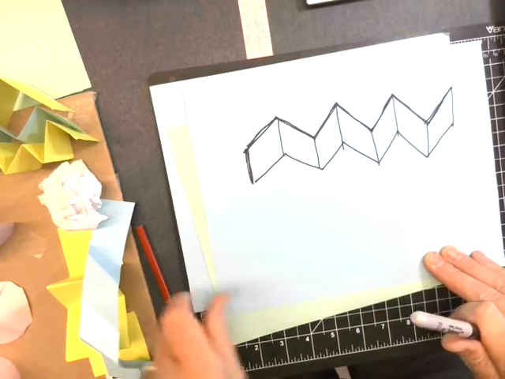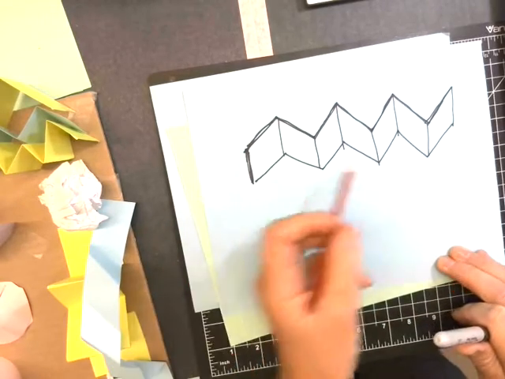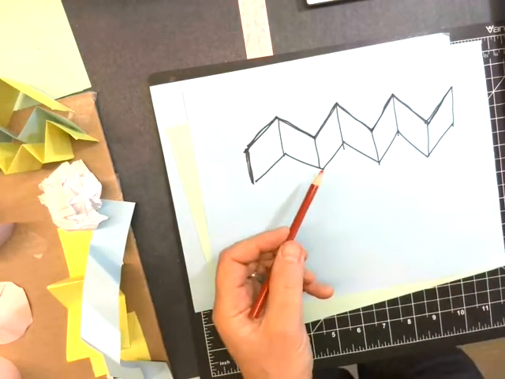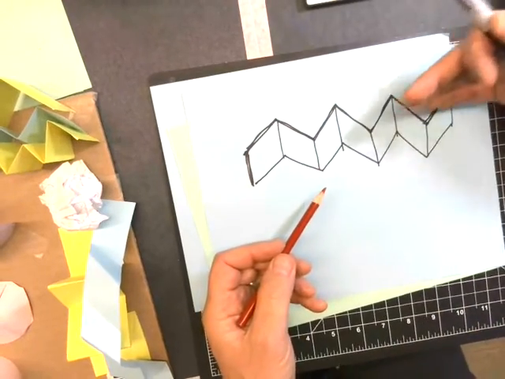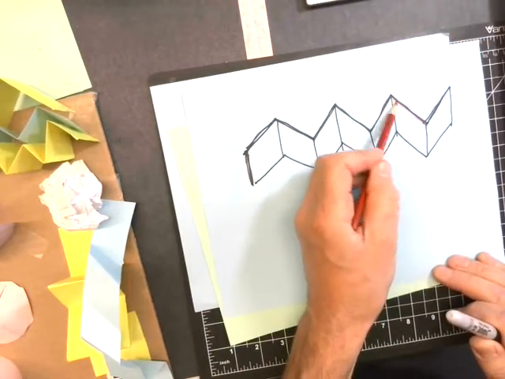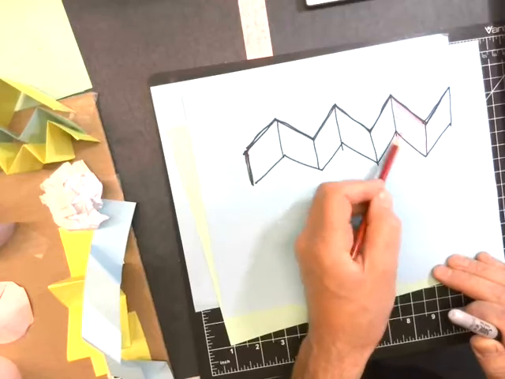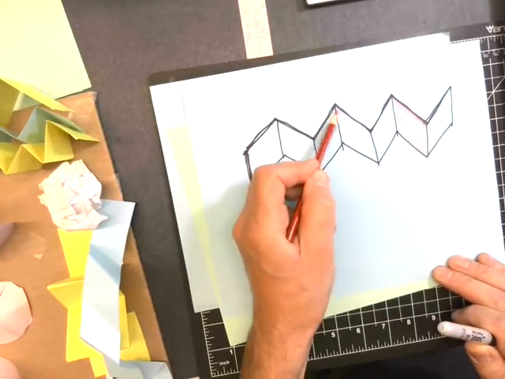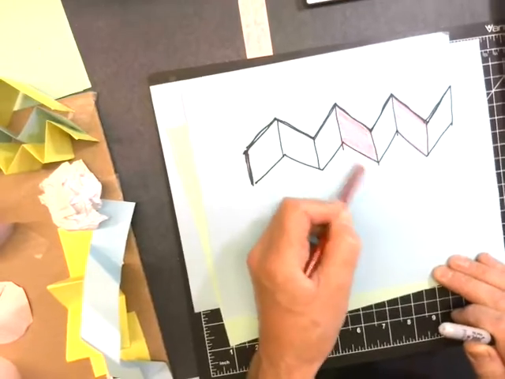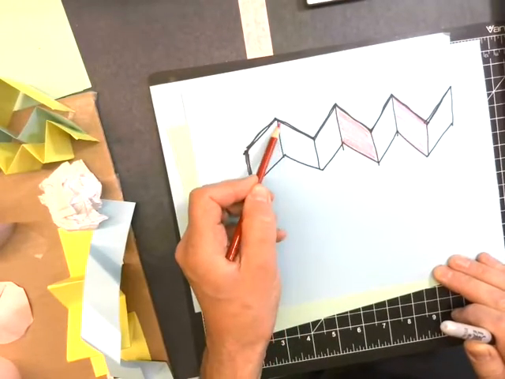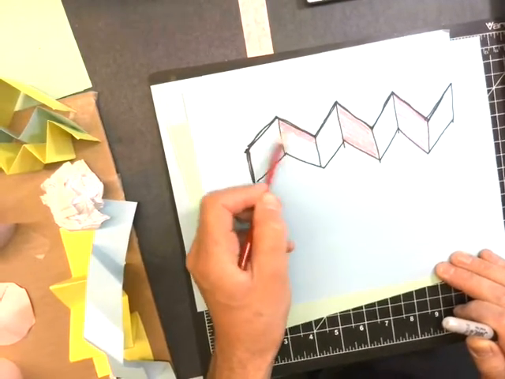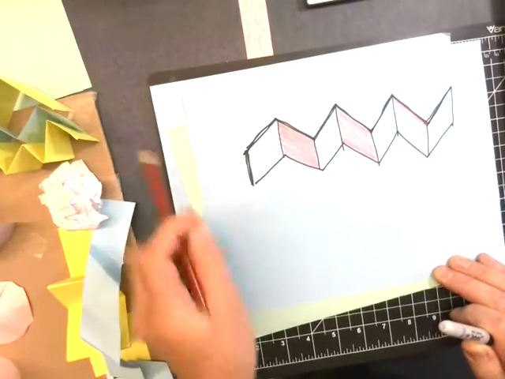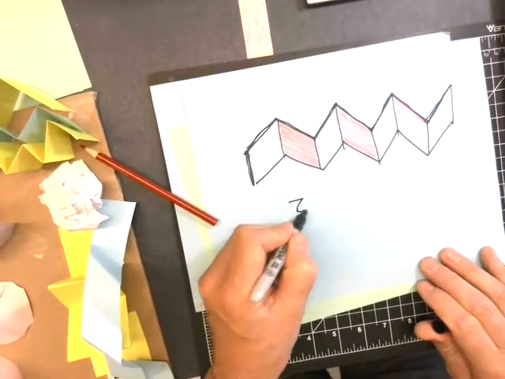Now we've got a little bit of shading to do. And so we're imagining the light is coming from another direction. So the shadow is in here. So shade that one, miss one, shade this one because the shadow is still in that bit. And this one, miss one, put the shadow in here. And then we have our zigzag.